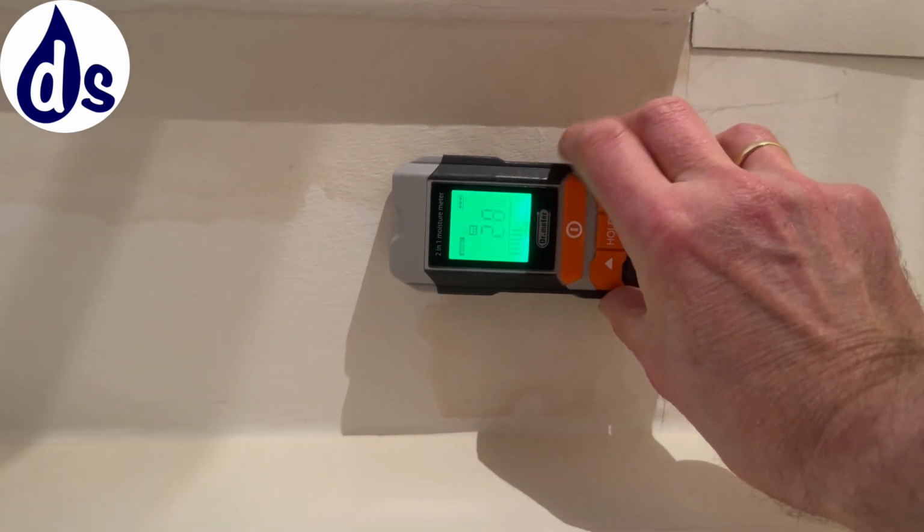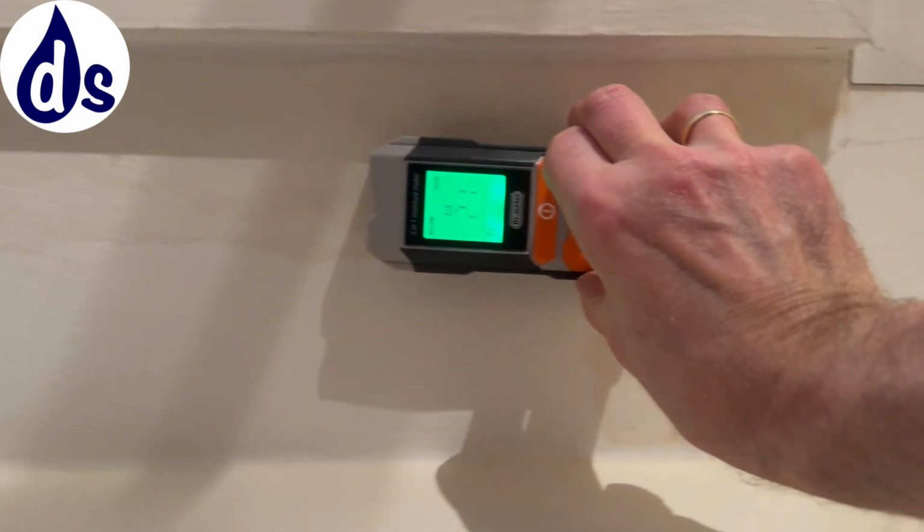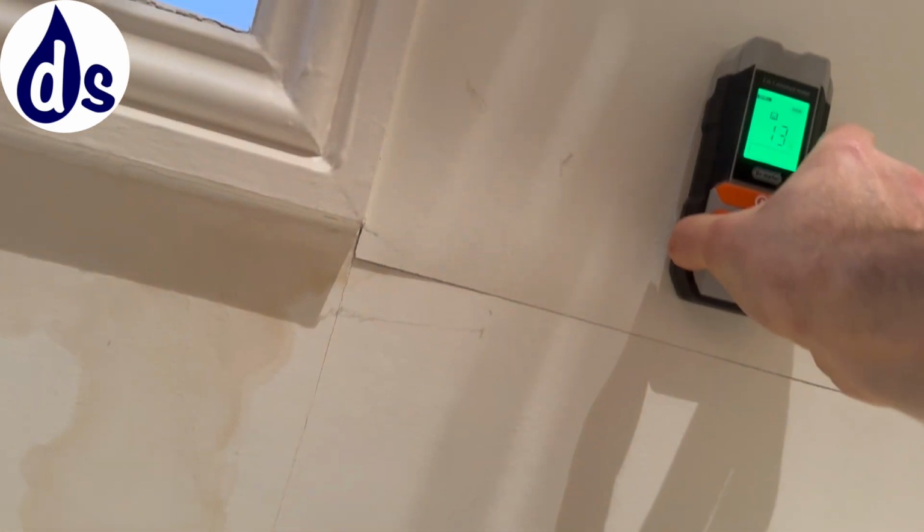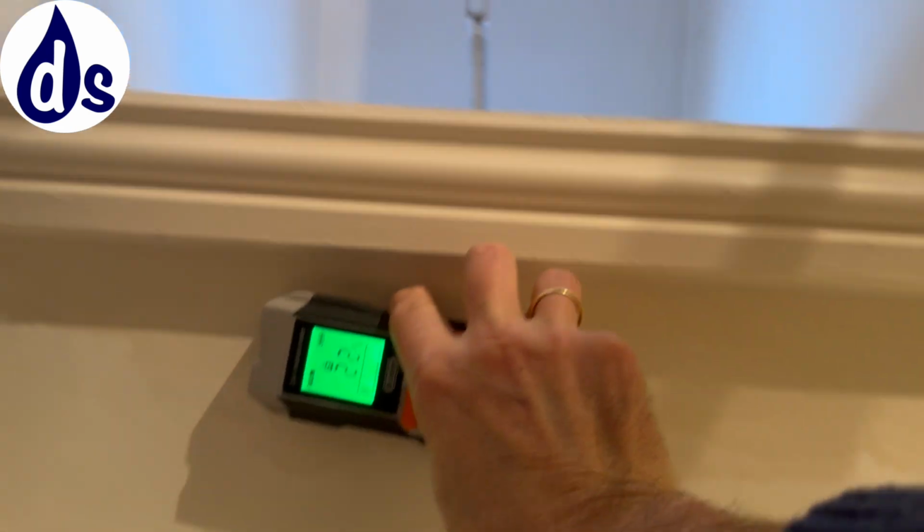Here I'm using a radio frequency damp meter to identify areas of dampness. It's not especially damp. No, it's fine. You can see the water coming through the penetrating damp. It's causing calcium sulfate salts to blister behind this paint, but it's coming from the outside.